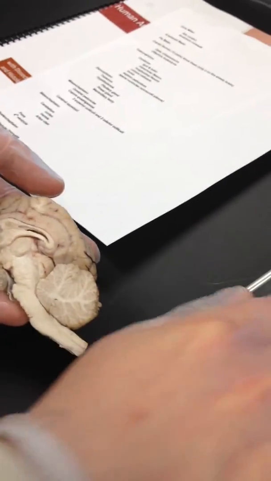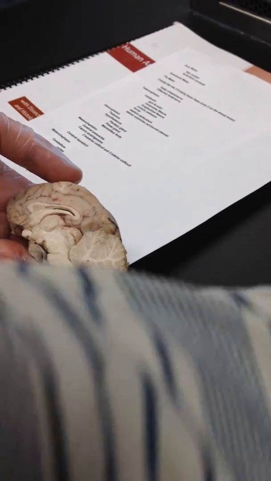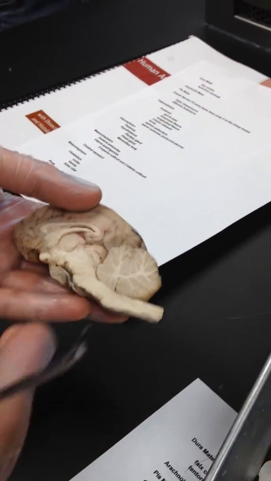The choroid plexus. Where's that thing you were using to pry it open? I think it's this thing. Please hold.